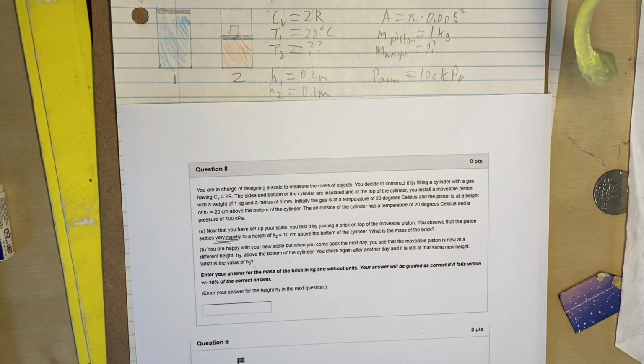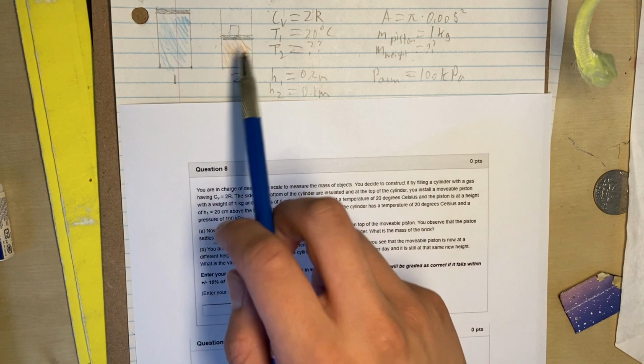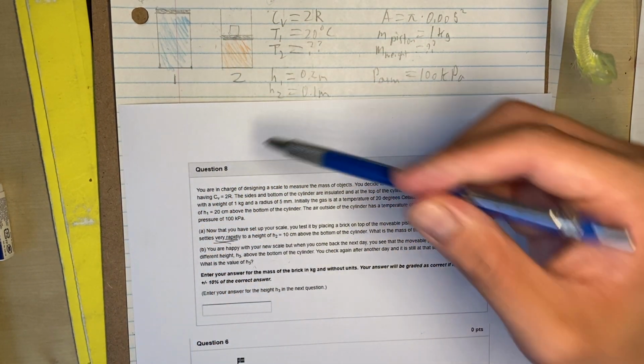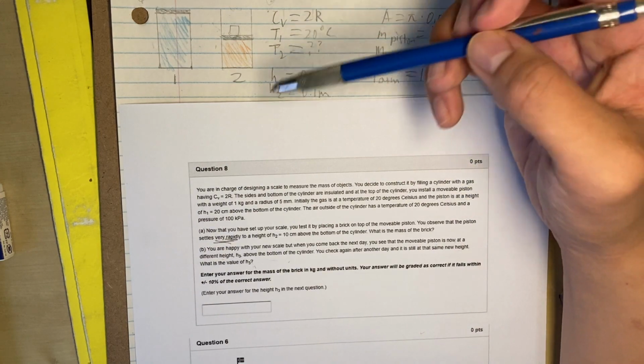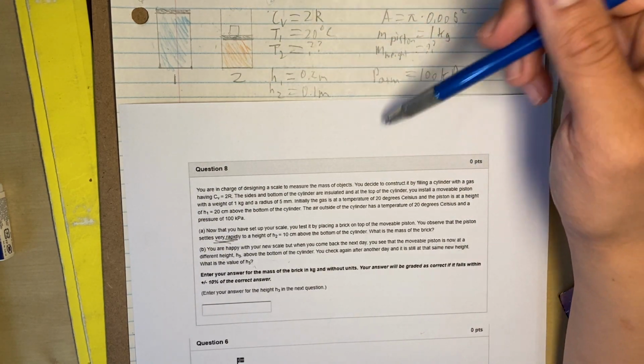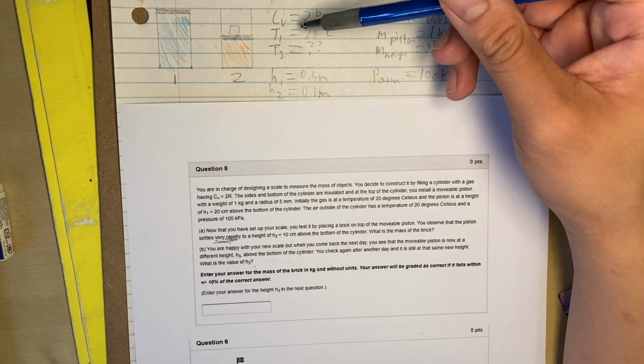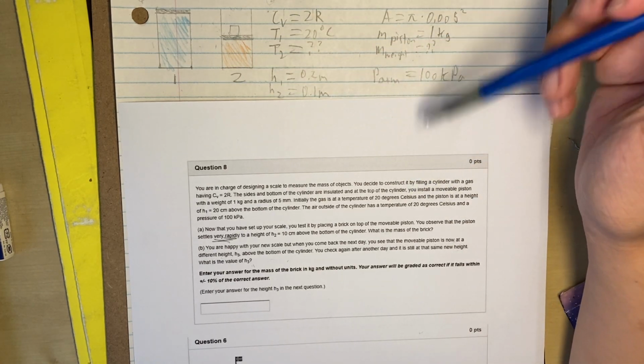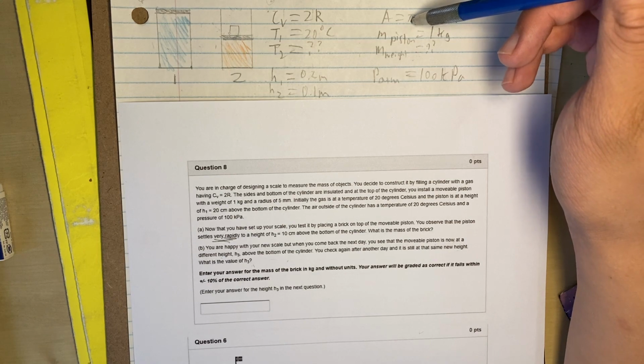Alright, so starting off any physics problem, first you just draw a quick diagram of what's going on. We're only doing part A for this diagram first, and then we're going to do part B later. After that you write out all your variables. So, CV of the gas, 2R, so that's over there. And then the area of the piston.